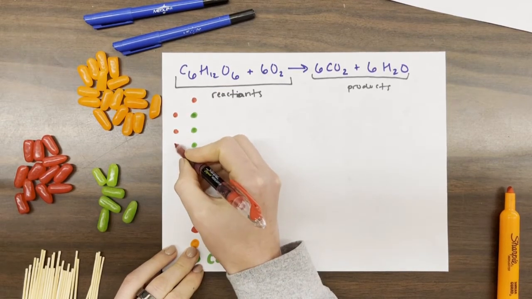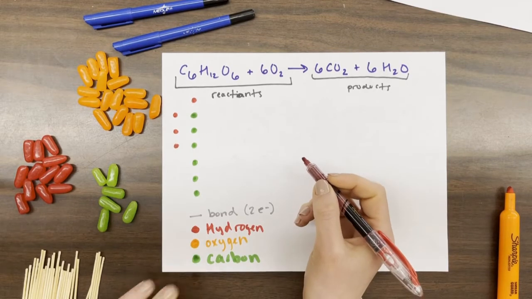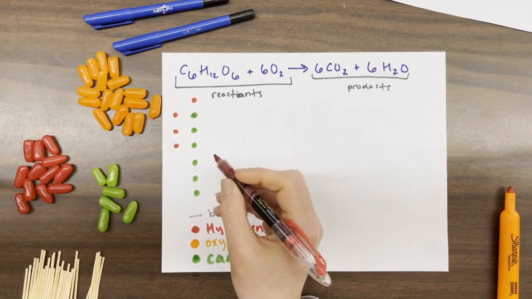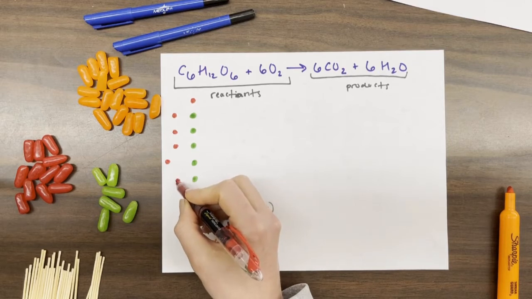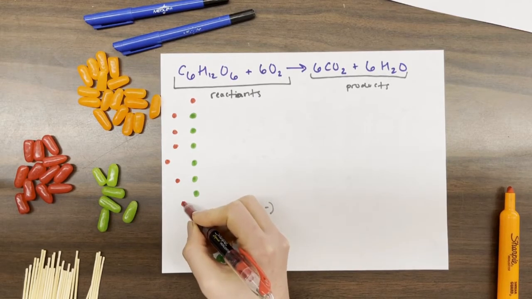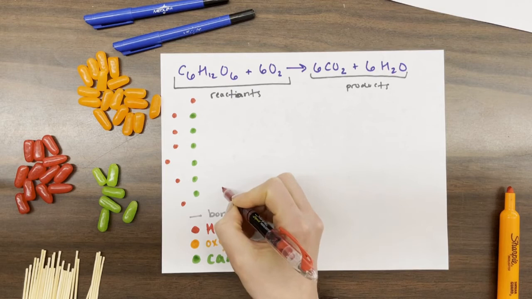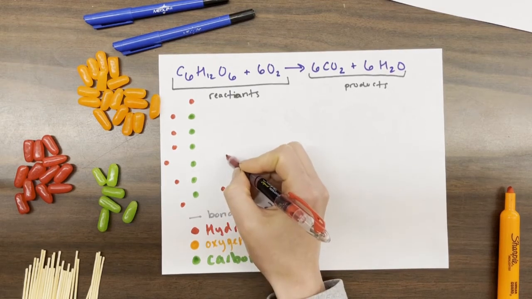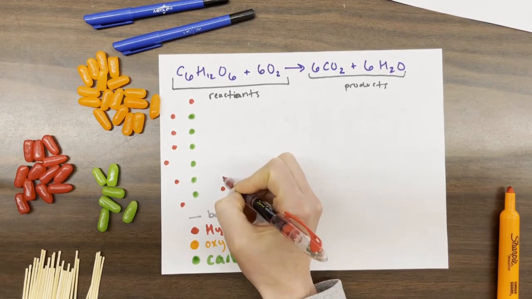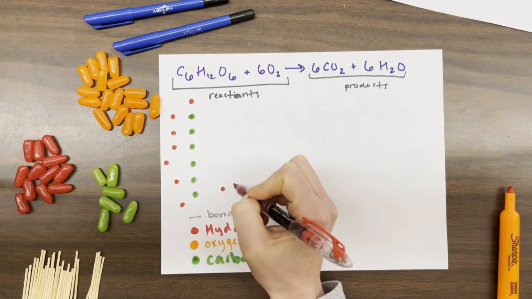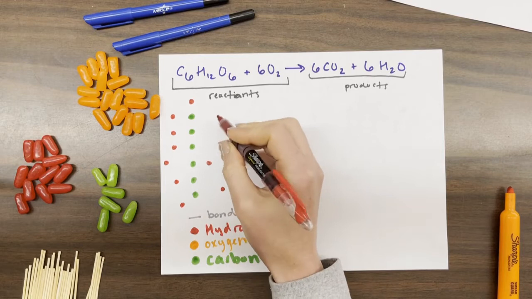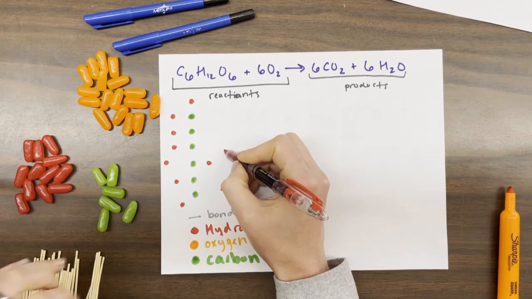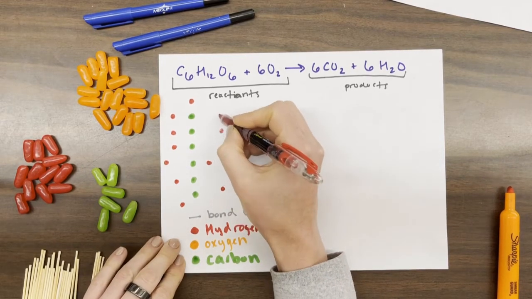3, 4, I'll put one right there, 5, 6, 7, 8, 9, 10, 11, 12.